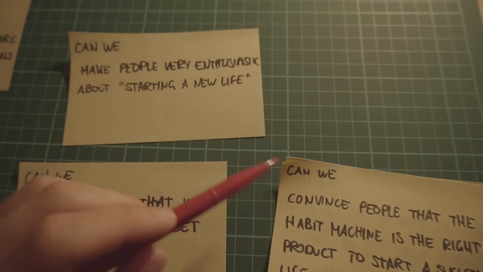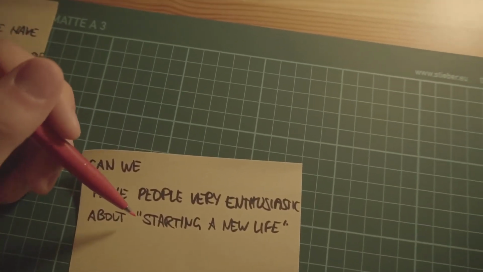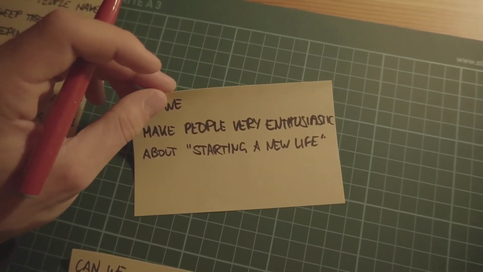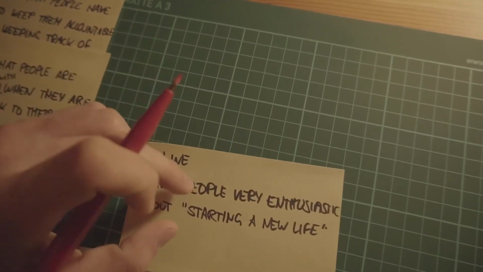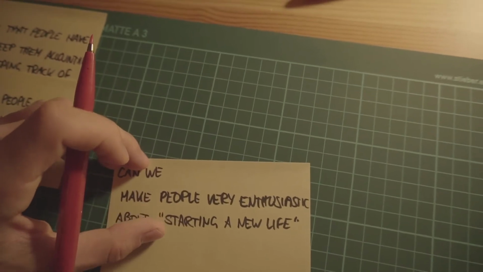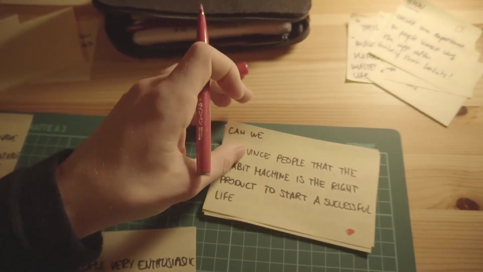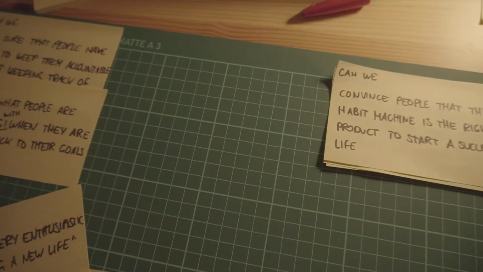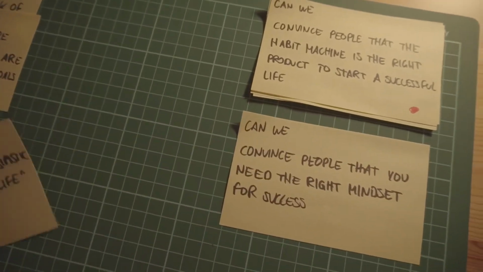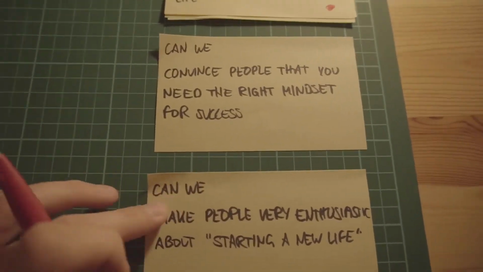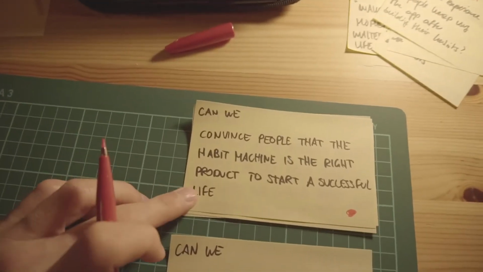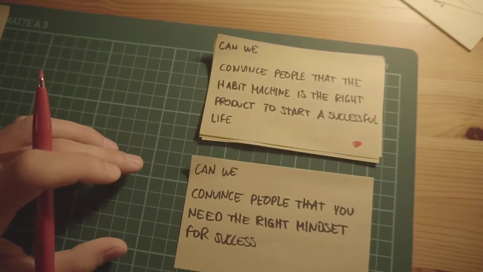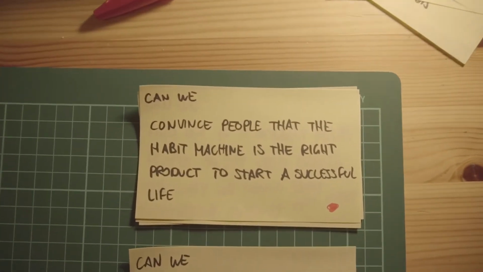Of course, this goes hand in hand, but for them, the terms of starting a new life might be too much. But if we articulate it a bit differently, if we just write it like, I don't know, reach the goal you ever wanted, that sounds so salesy and just bleh. But we'll find the right way. So let's say we have these two key can we questions, then as an additional one we have this one, just to see if people would then actually use it. Because of course we can convince them, but if they would actually use it, that might be another thing. So yeah, these are my can we questions.